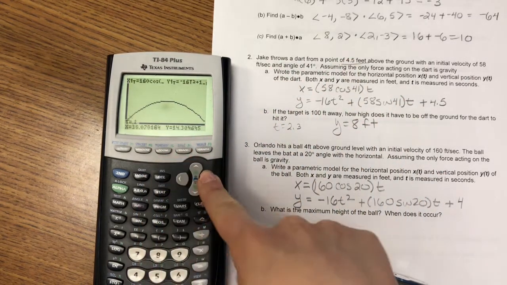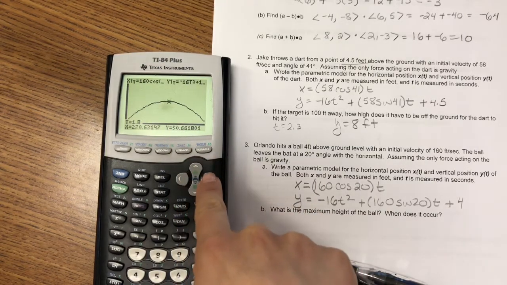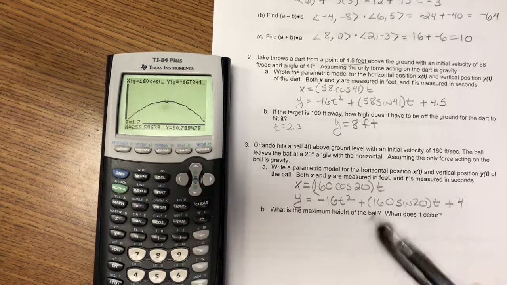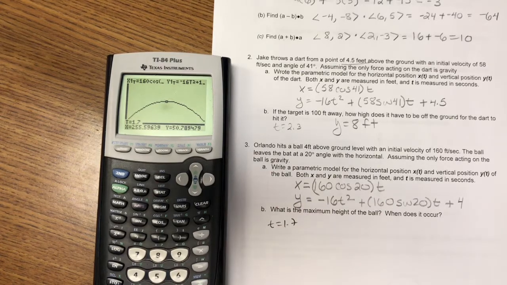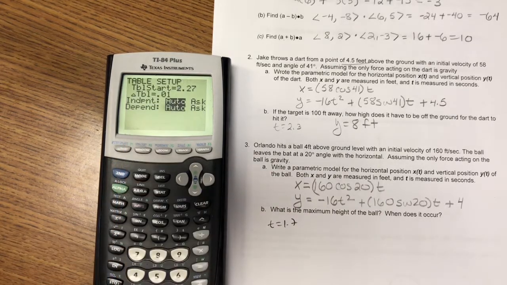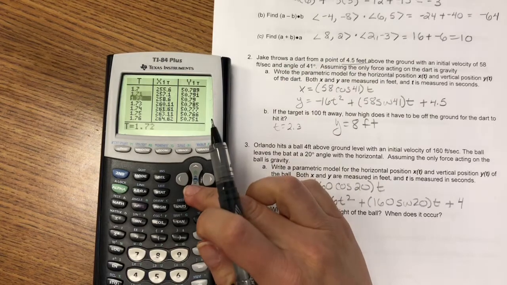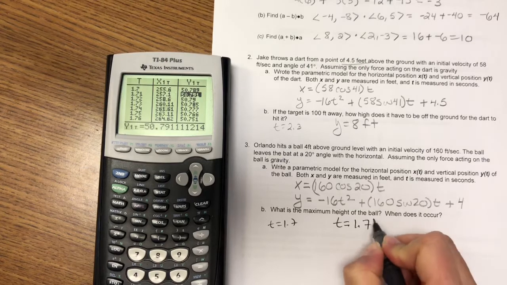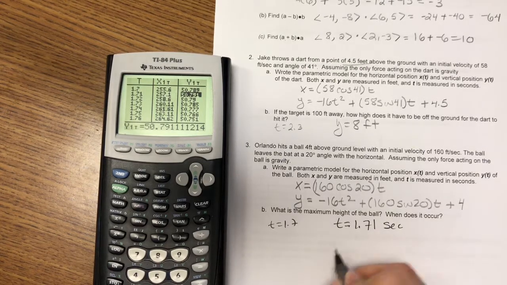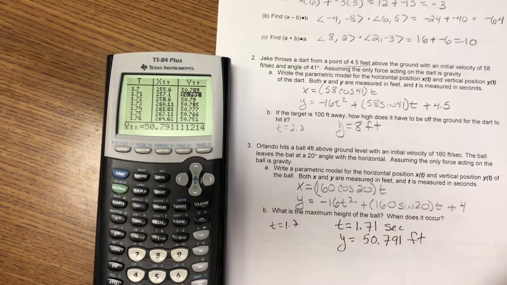I'm gonna hit trace and go towards the vertex, and I'm looking at the Y value. So it looks like 50.7 is closest, and that is at 1.7. So I'm gonna go second window, 1.7 for table start. And then I'm gonna look over here and look for the highest Y, which is right there. So the maximum happens at 1.71 seconds. The height of it is 50.791 feet.